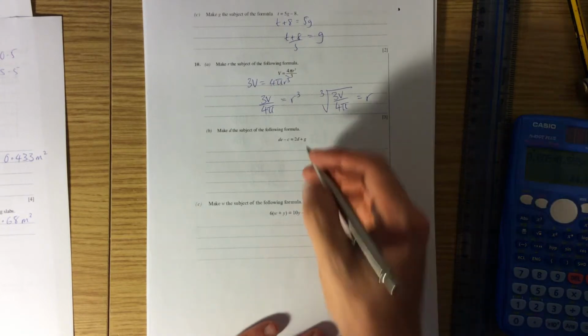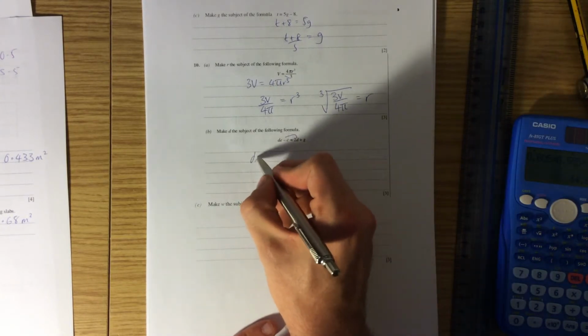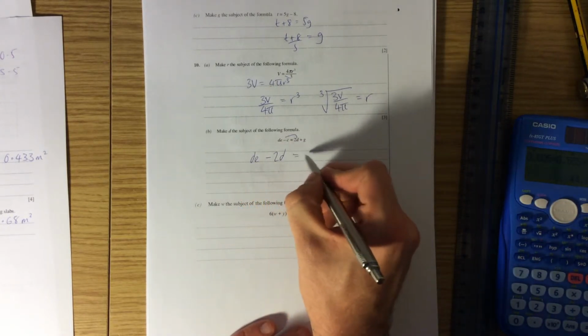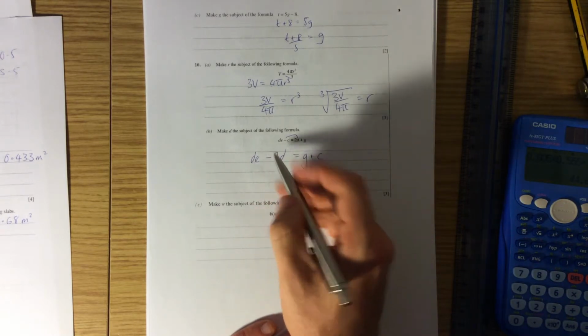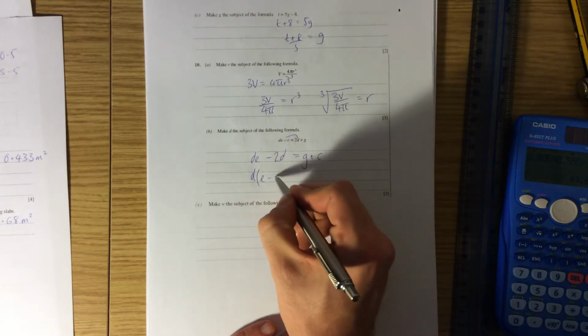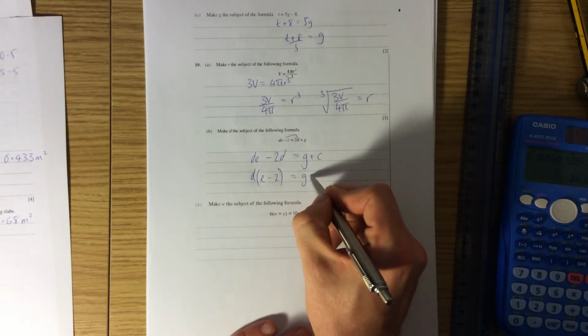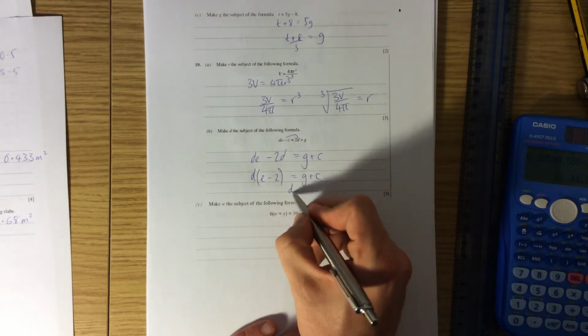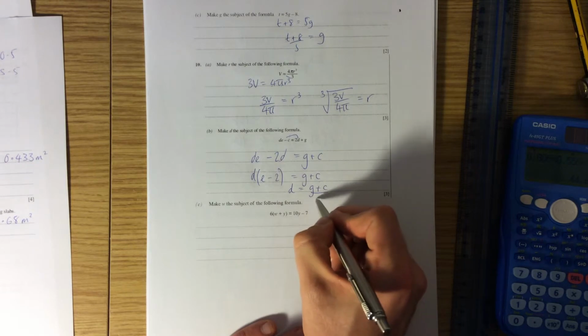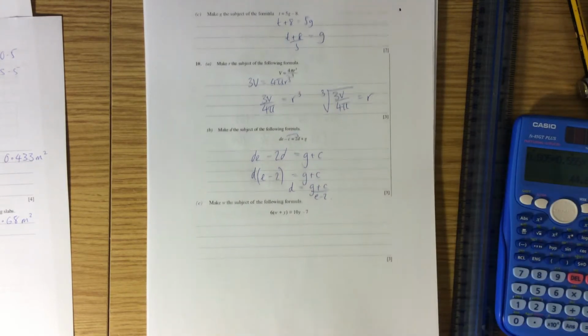Make d the subject of the formula, get the two d terms on the same side to start with. Again, factorise the letter we want out common, so e minus 2 in a bracket, g plus c, and then this is going to divide, which will give us d equals g plus c divided by e minus 2.